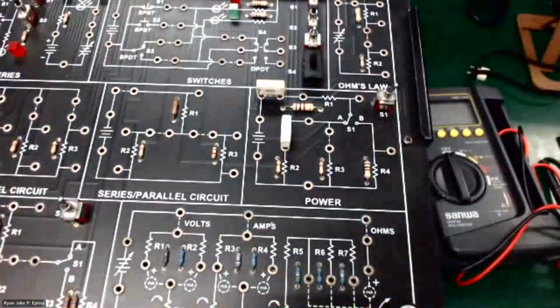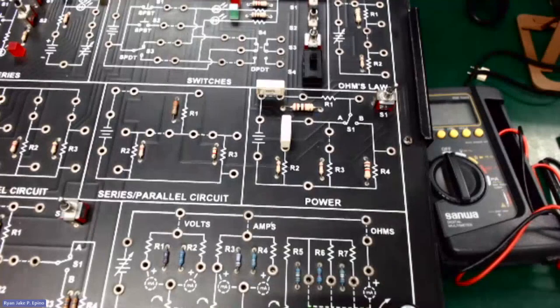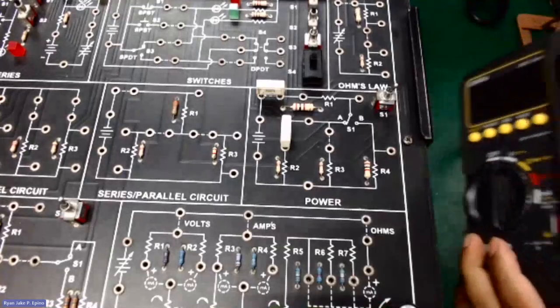Next is the power in a parallel resistive circuit. What we will do is different now. Earlier it was series; this time is the power in parallel.